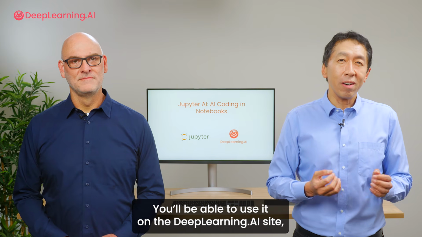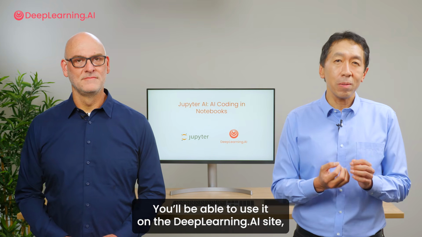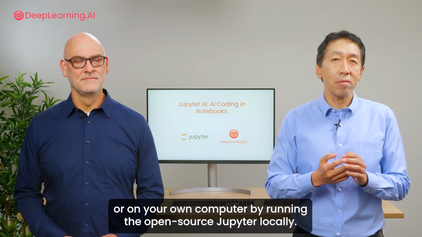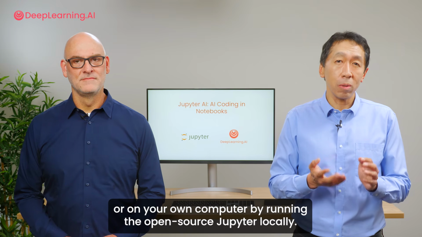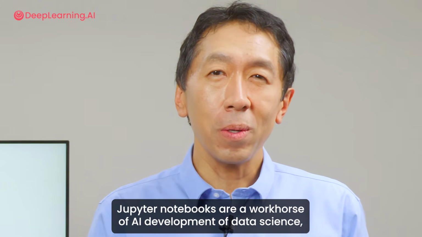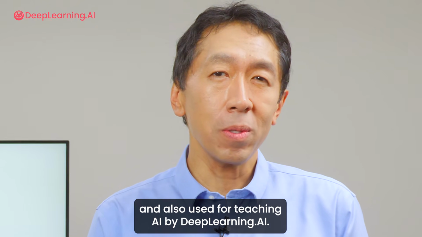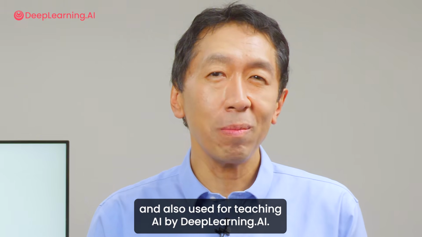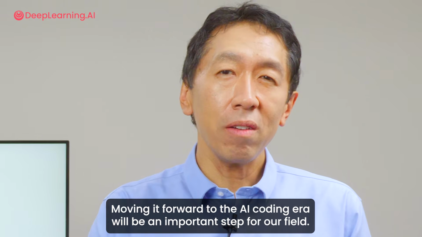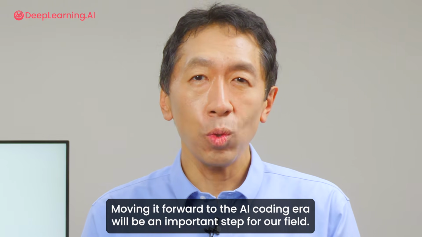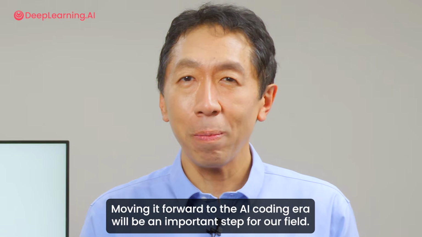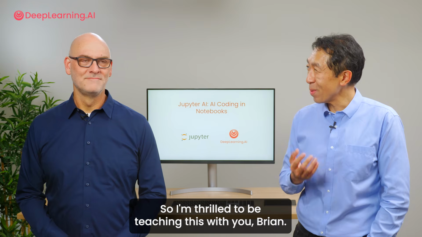You'll be able to use it on the deeplearning.ai site or on your own computer by running the open source Jupyter locally. Jupyter Notebooks are a workhorse of AI development, of data science, and also used for teaching AI by deeplearning.ai. Moving it forward to the AI coding era will be an important step for our field. So I'm thrilled to be teaching this with you, Brian.